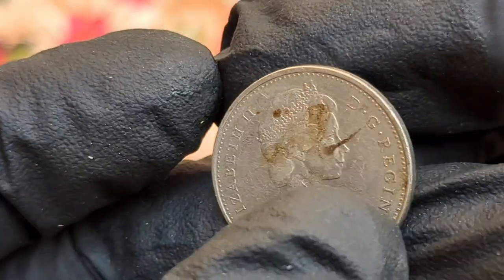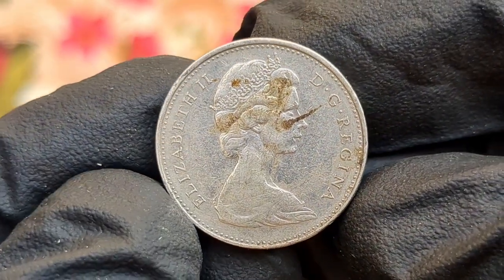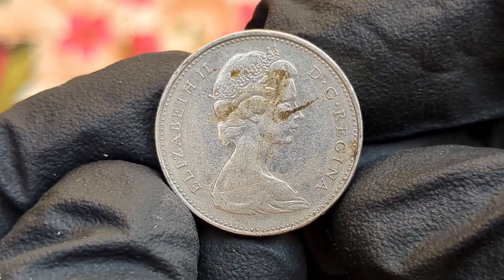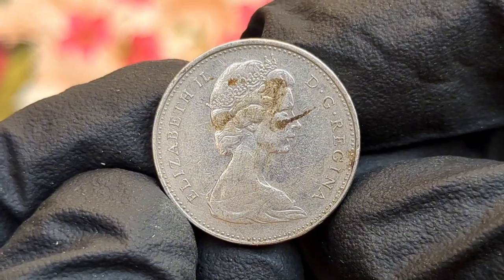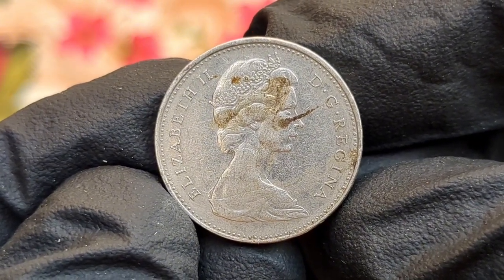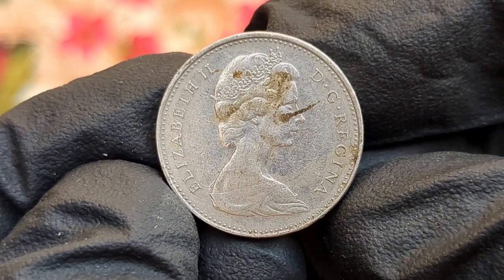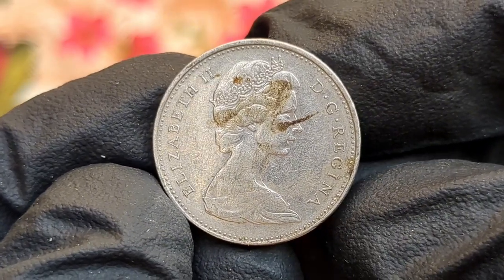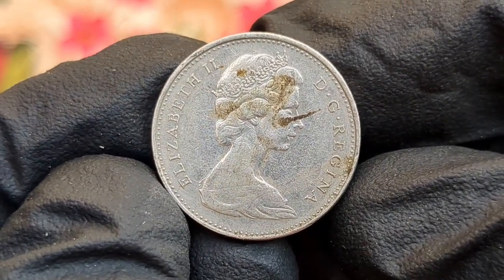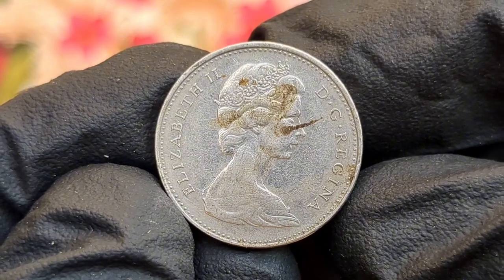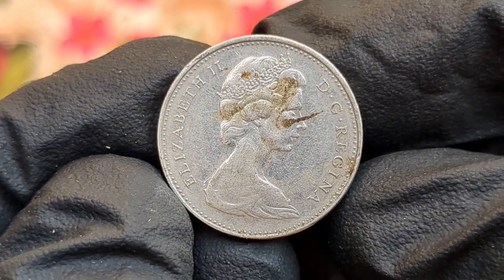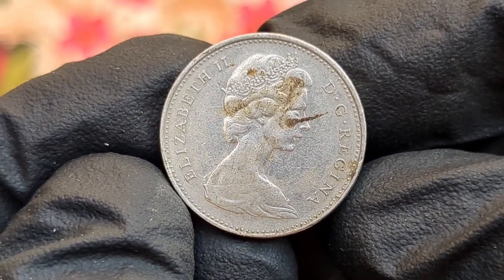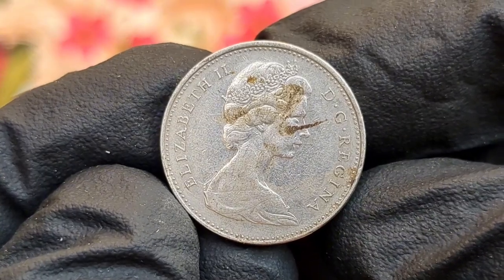So, everyone, today's 1975 Canadian 5-cent coin may look like a simple old 5-cent piece, but when we take a closer look, there's much more to talk about. We have discussed its classic beaver design, the Queen Elizabeth II portrait, the 1975 date, its nickel composition, its production history, its condition, and the important factors collectors should consider when evaluating an older coin.